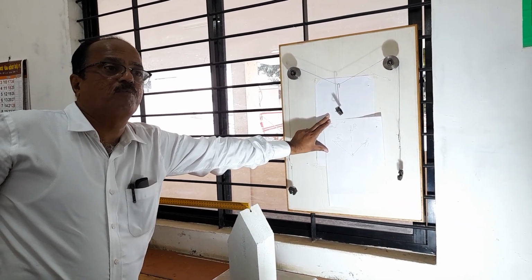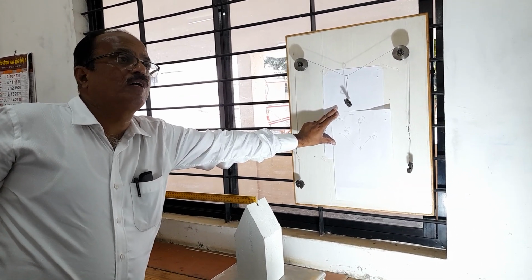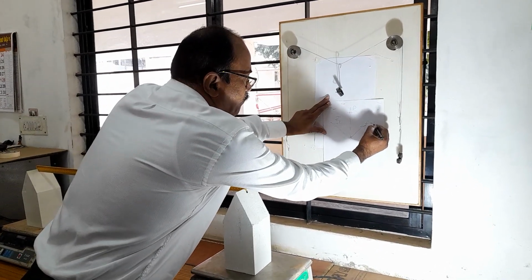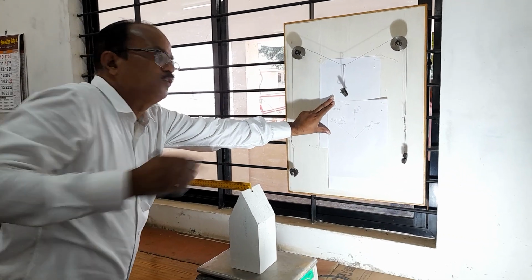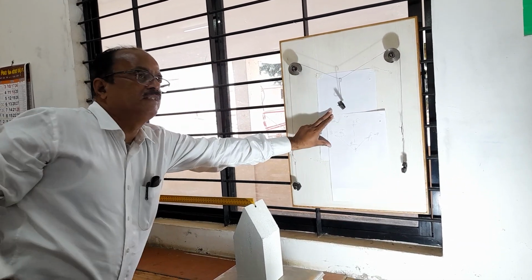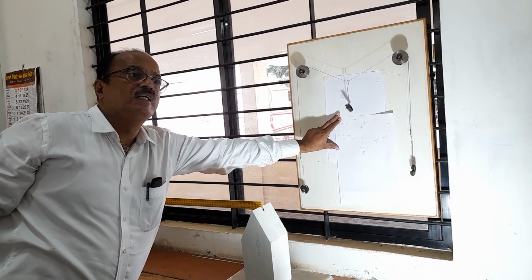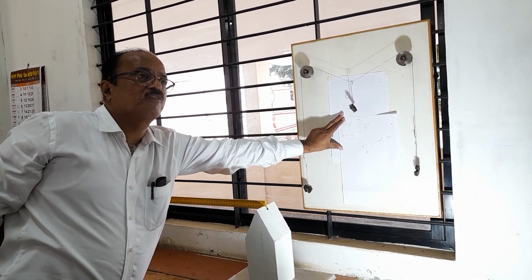By applying the parallelogram law, how are we going to get the value of the resultant? R is equal to the square root of P square plus Q square plus 2PQ cos theta. If you call this force P and this force Q, then theta is the inclination between those two forces. With that, we find the value of the resultant: P square plus Q square plus 2PQ cos theta.